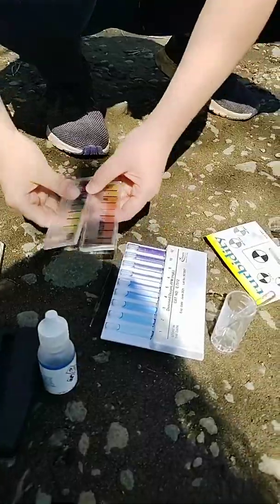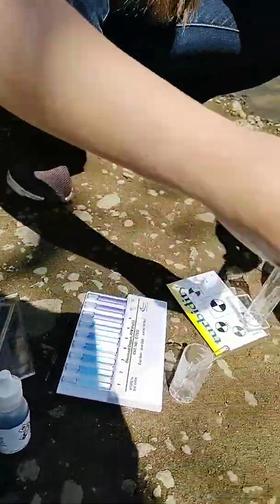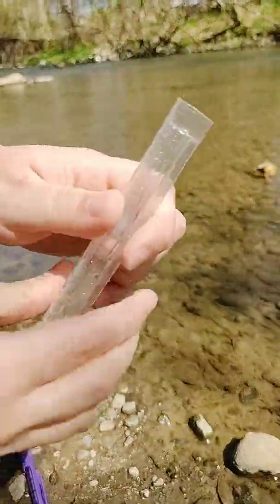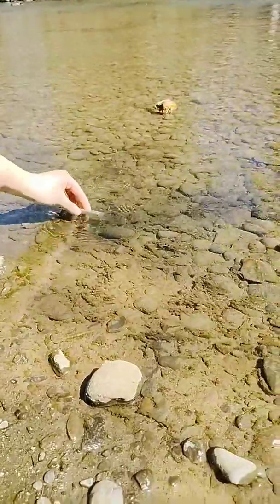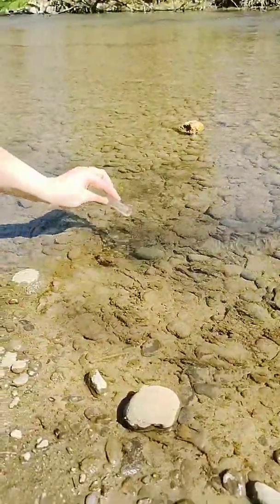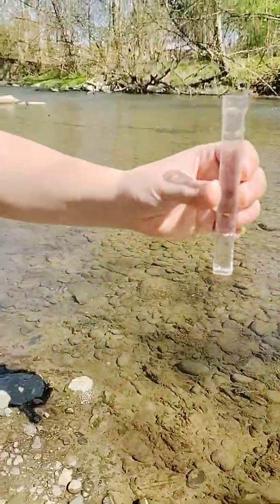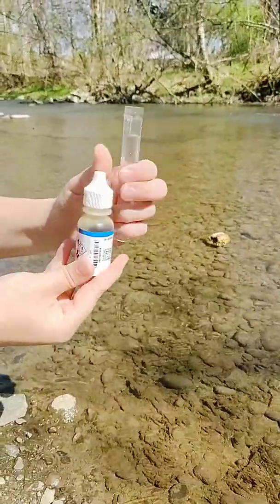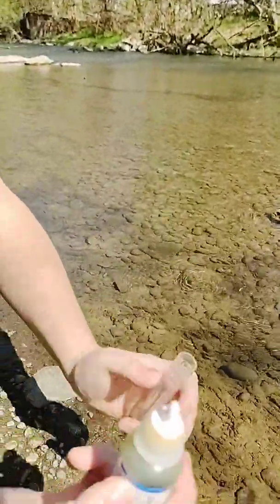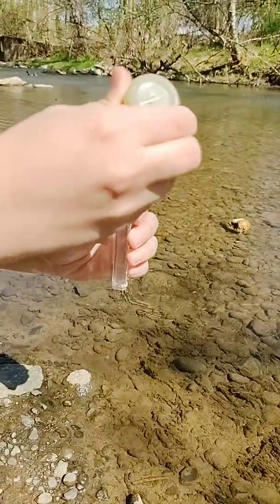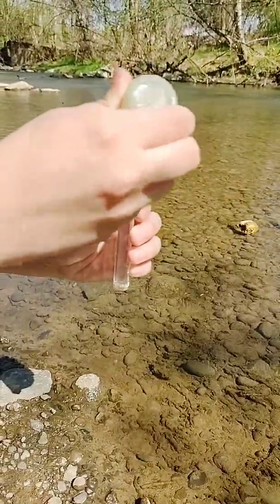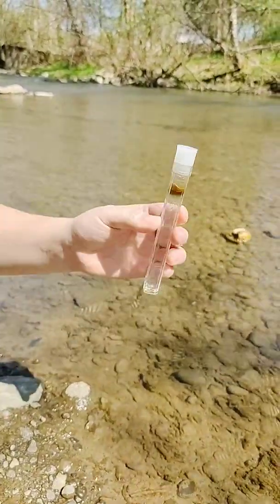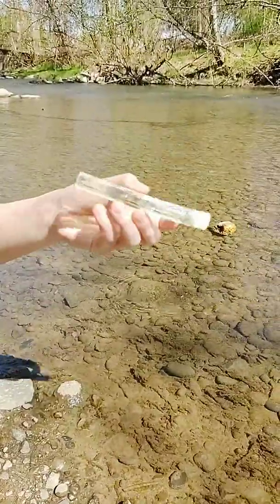Now we're going to do the tests here. The first thing we're going to do is fill this tube to the 10 millimeter mark on top here. We'll just fill it with creek water right here. Alright, that's pretty close. Now we're going to take our wide range indicator and add 10 drops to that. Just screw off the cap and add 10 drops. Then we'll put the cap back on and gently rock it back and forth to mix the mixture.